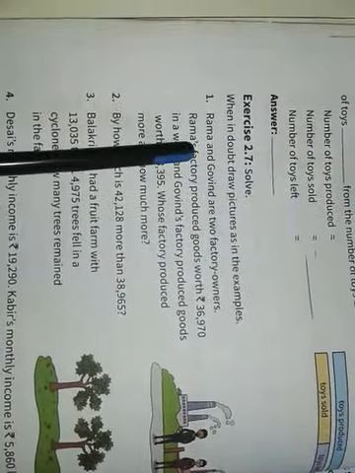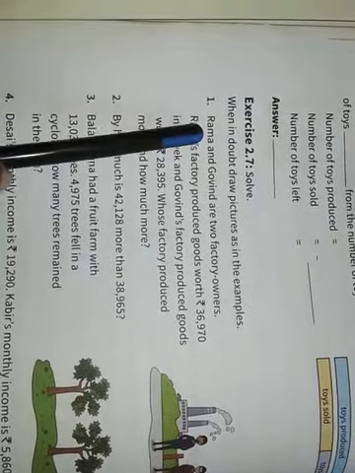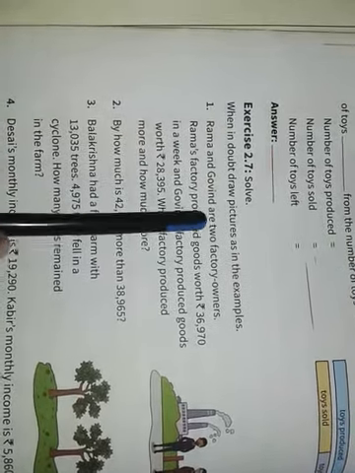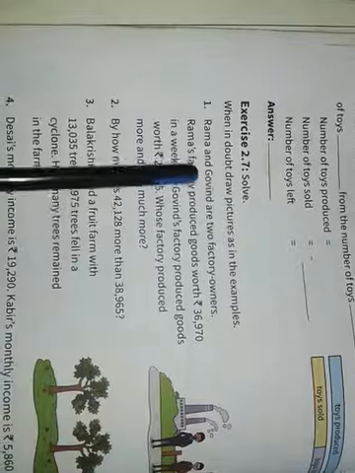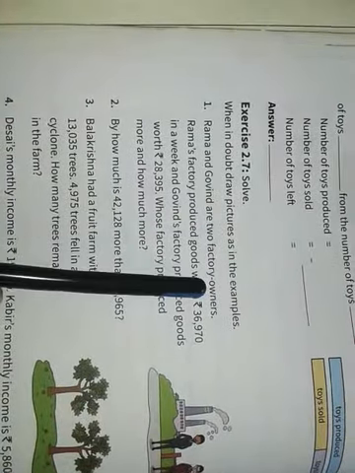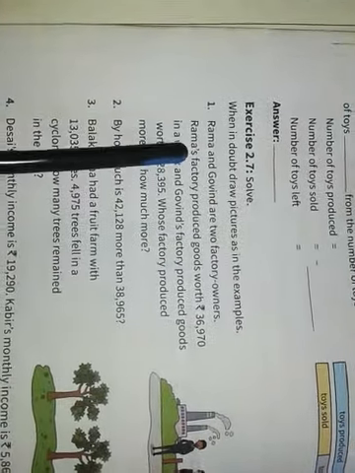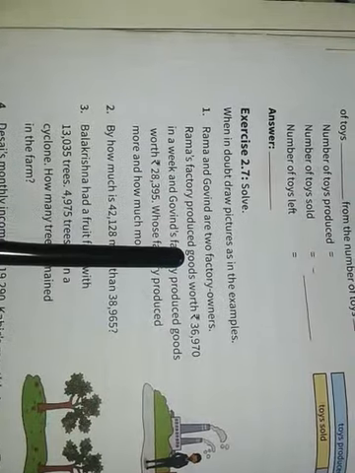In this exercise, this is the word problem based on subtraction. Okay. So here, first question is: Rama and Govind are two factory owners. They have two factories.